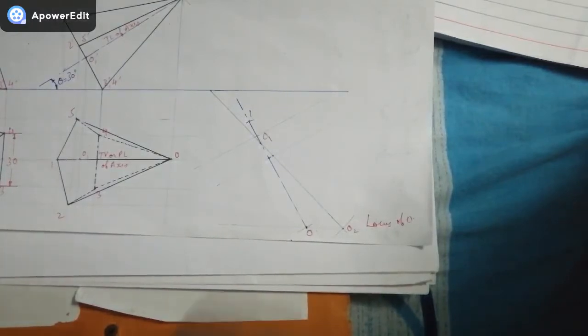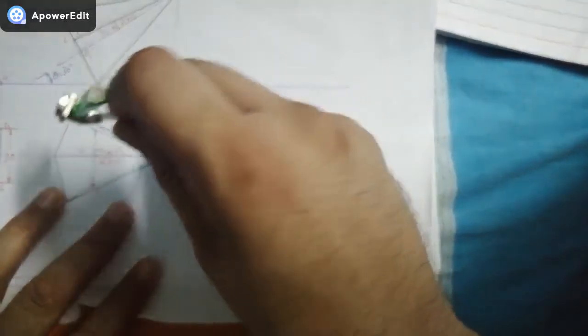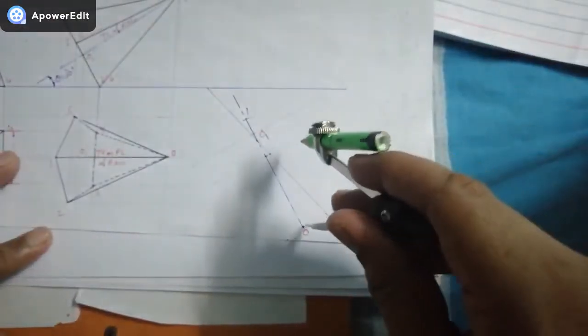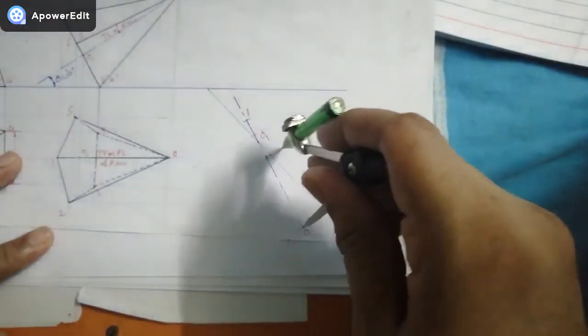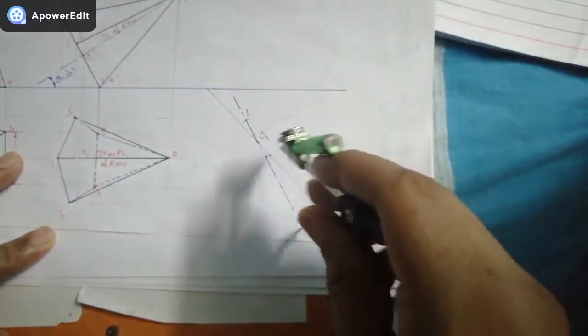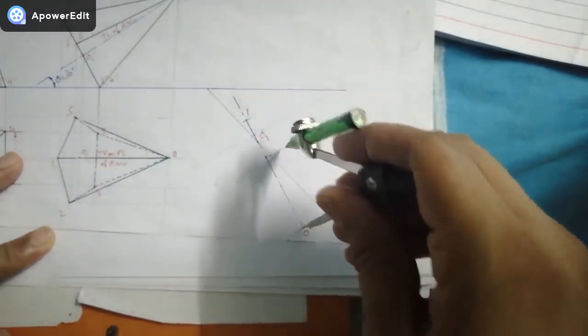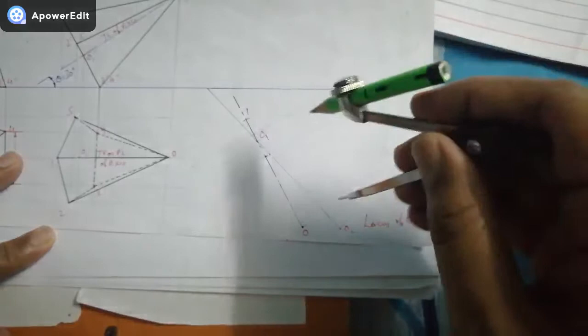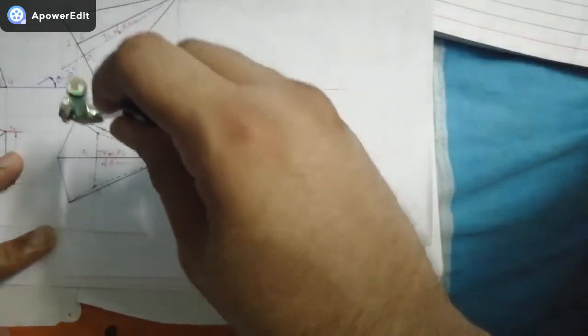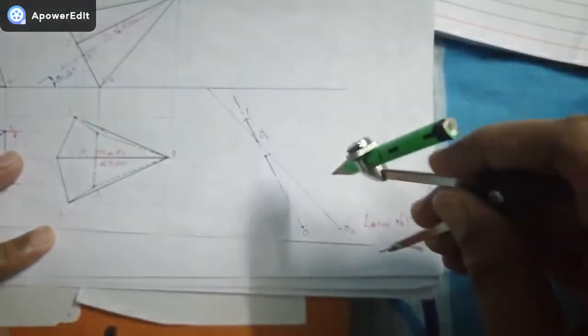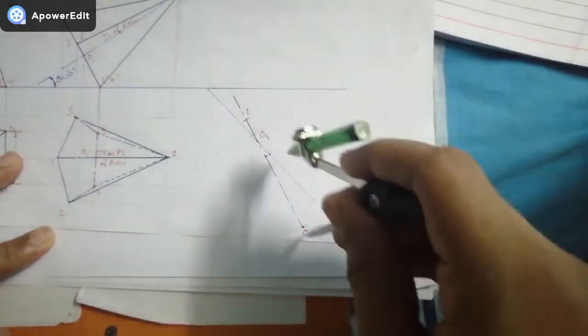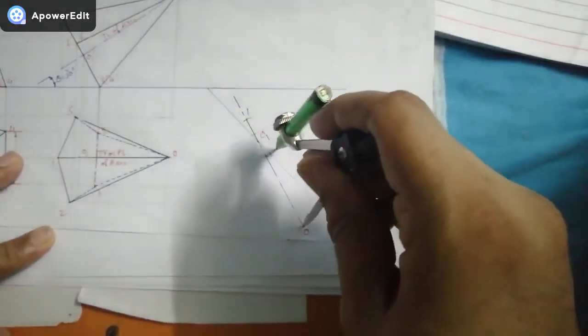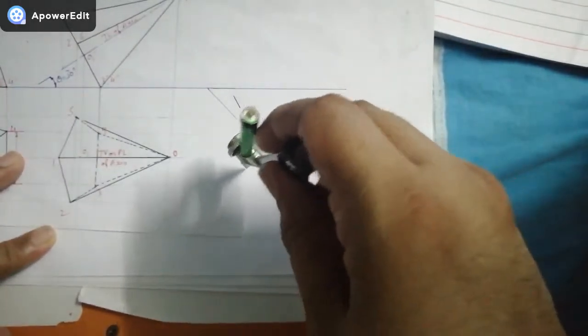Let me keep the compass on O, because the points 4 and 3 are equidistant. So first I'll be keeping it over here. So there, then and there, my dear friends, from here, here it will be 4, here it will be 3.